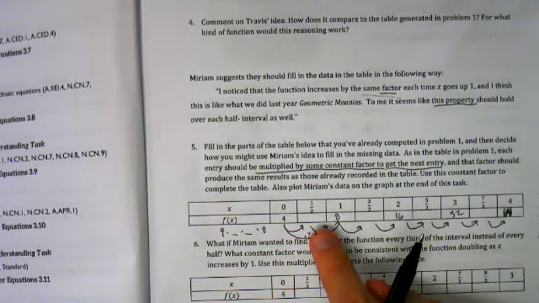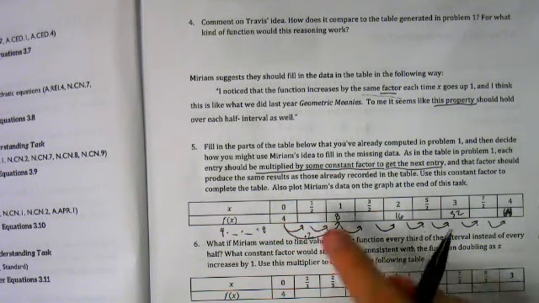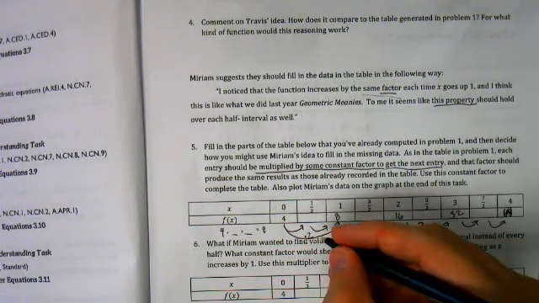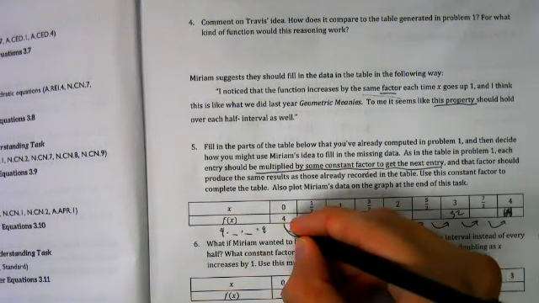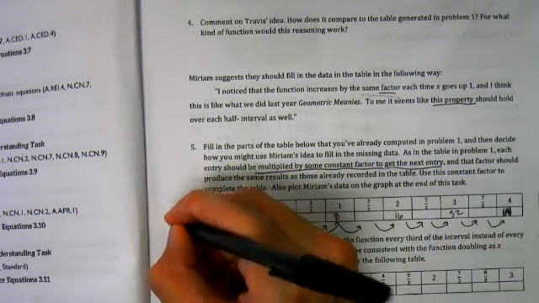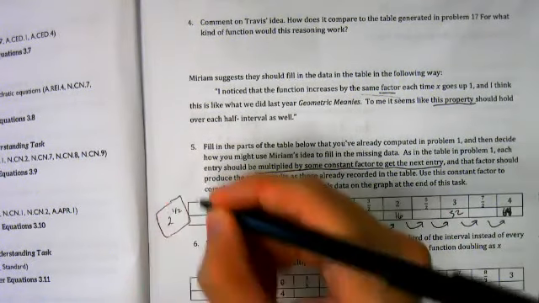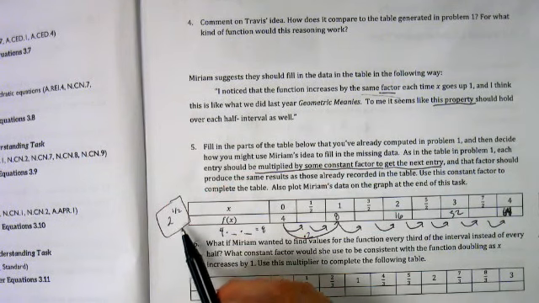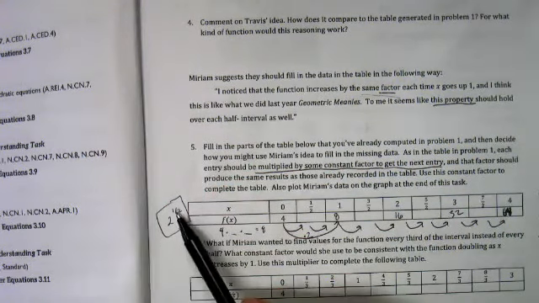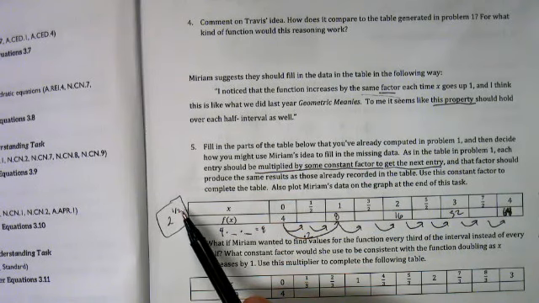So the tool that we use is exponents, and we say that the number we're trying to multiply by is 2 to the power of 1/2. I'm actually going to write that over here. Okay, this is the big idea for this section. So 2 to the power of 1/2 means half of a multiplication of 2.